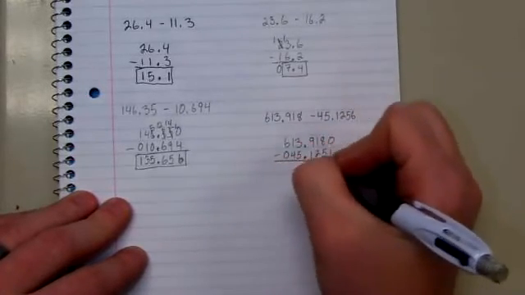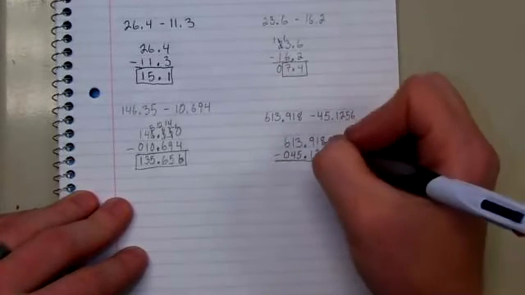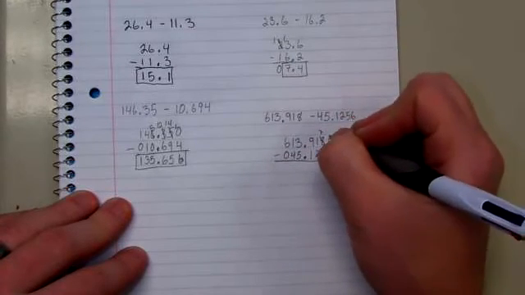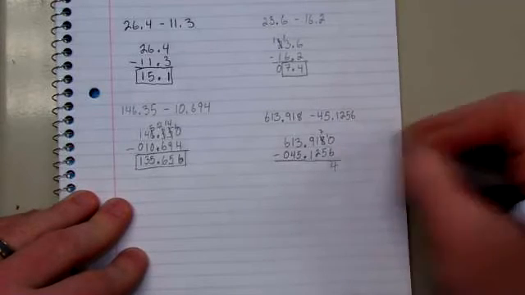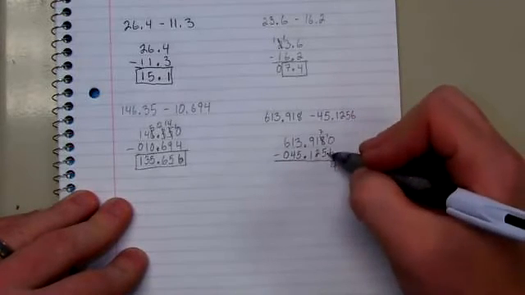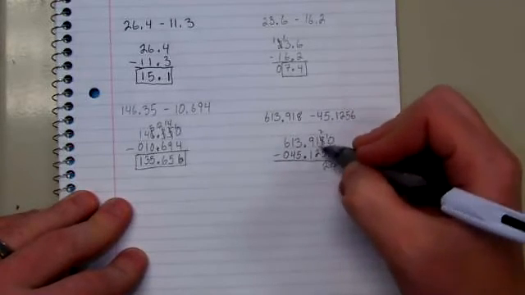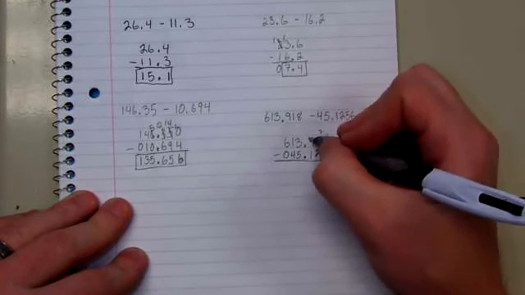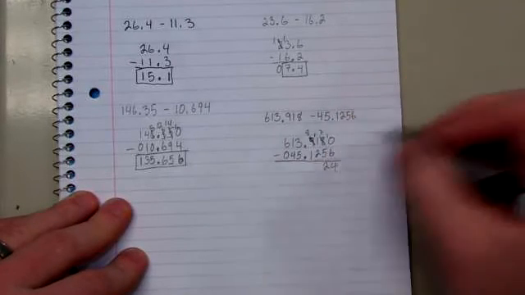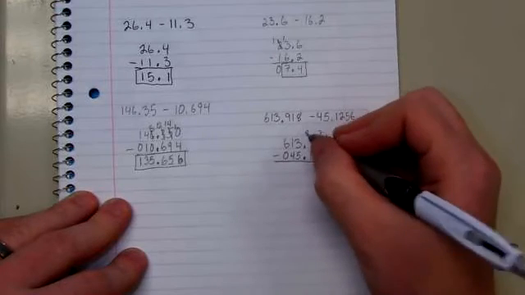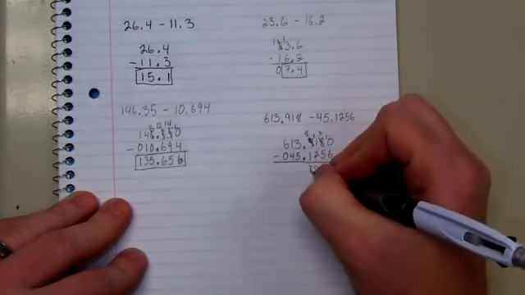We subtract. 0 minus 6, can't do that. Borrow, this turns into a 7, that turns into a 10. 10 minus 6 is 4. 7 minus 5 is 2. 1 minus 2, we can't do that, so we have to borrow. Turns into an 8, turns into 11. 11 minus 2 is 9. 8 minus 1 is 7.